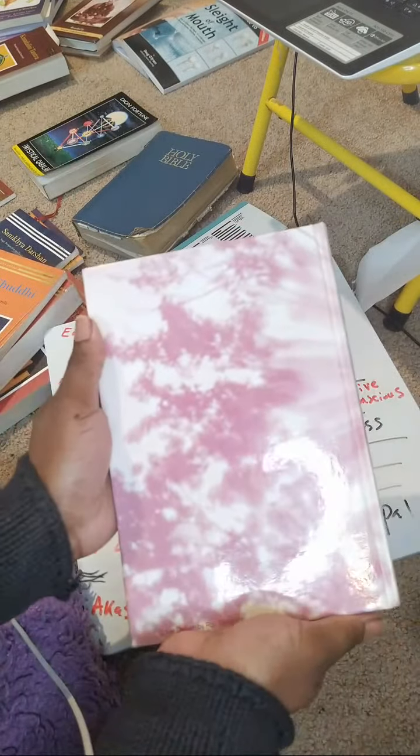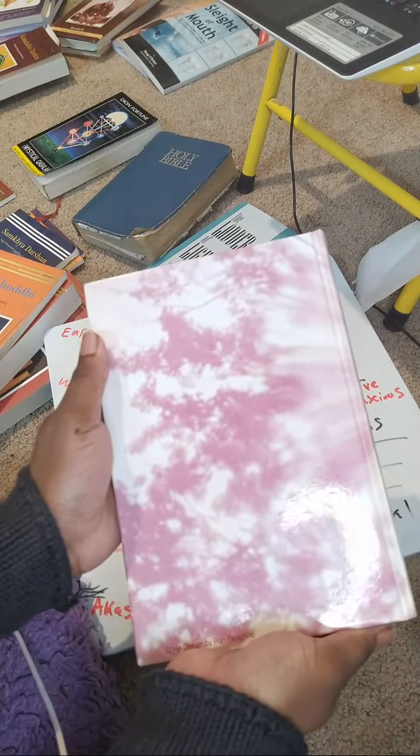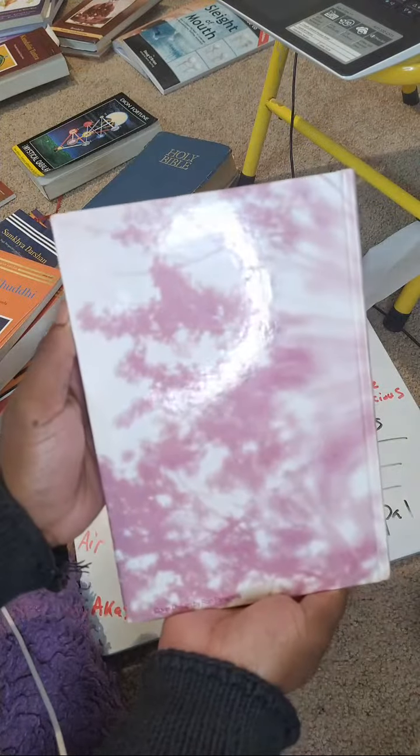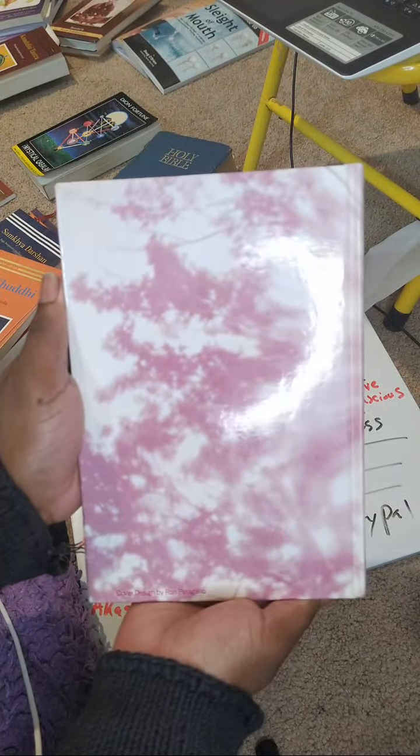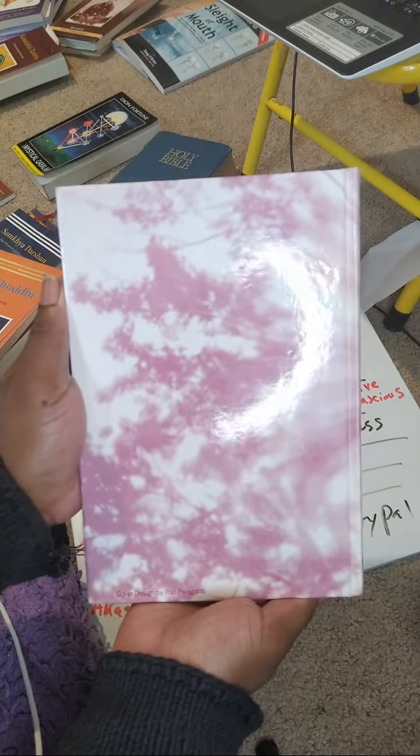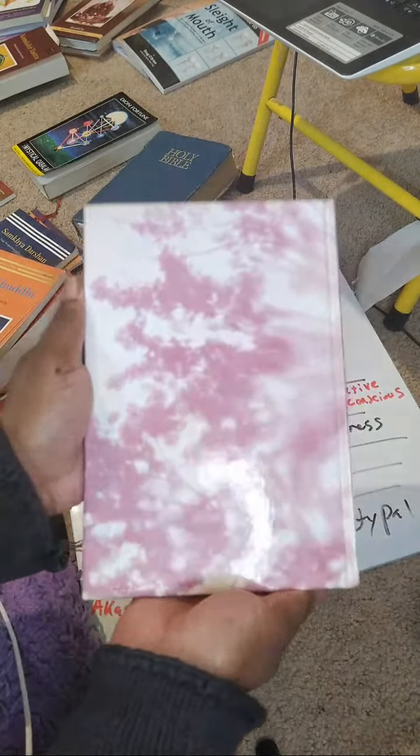Ooh. What do you think it is? Is it an NLP book? Is it a yoga book? Is it a metaphysics book? Is it the user's guide to how to do OnlyFans and make lots of money? Let's find out.